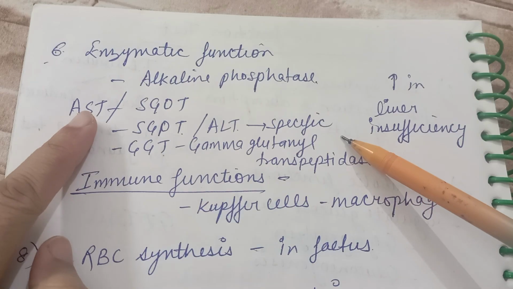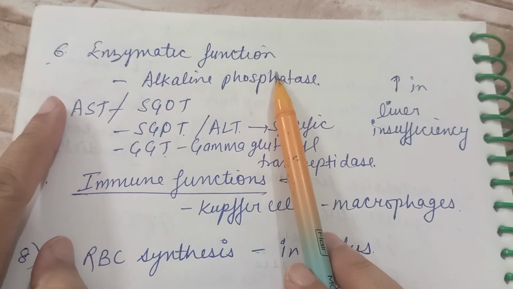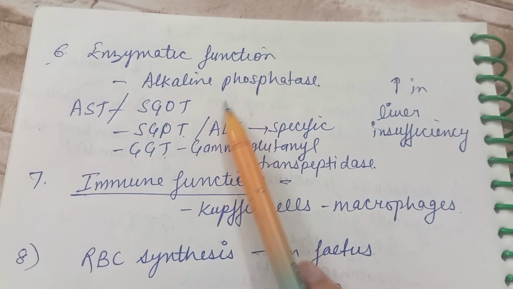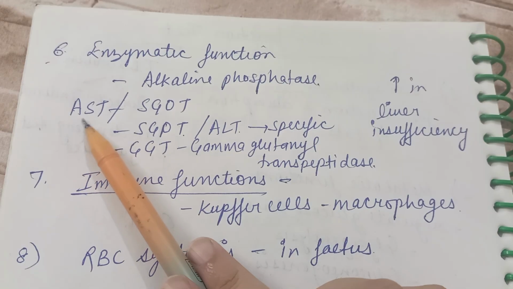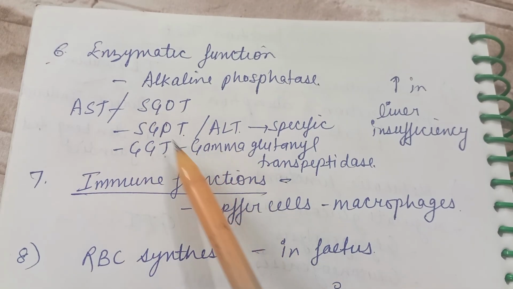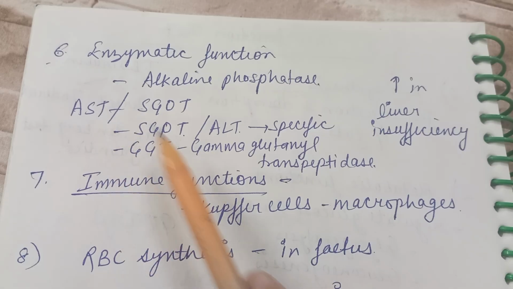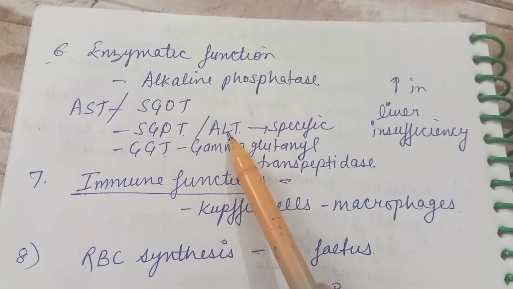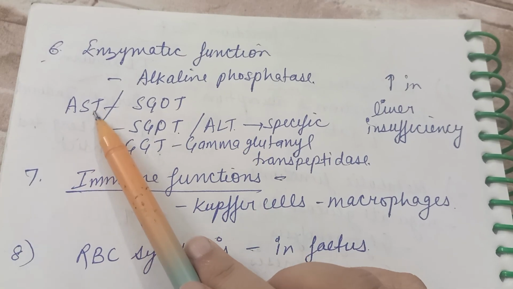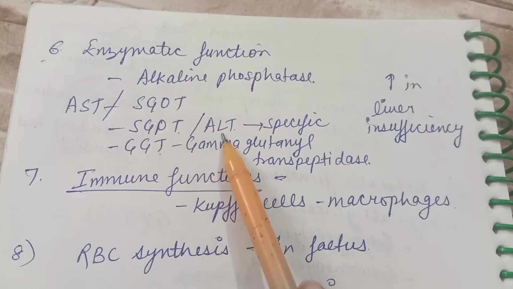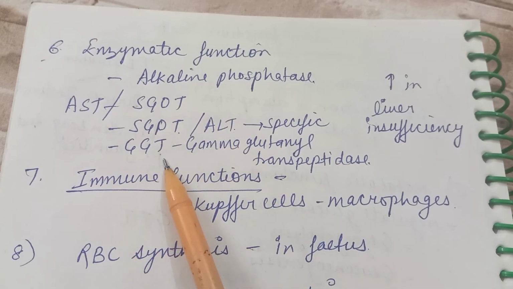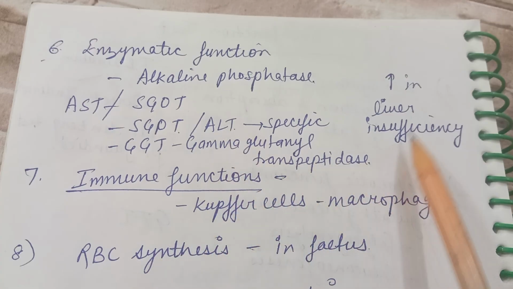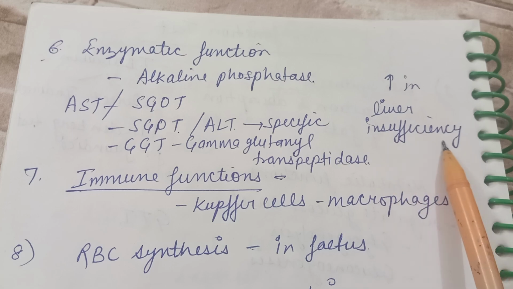Then come enzymatic functions. So the liver also synthesizes some enzymes which indicate liver functioning, whether the liver is damaged or not. So these are alkaline phosphatase, SGOT and SGPT, SGOT or AST enzyme, and SGPT or ALT enzyme. So L for liver, S for skeletal muscle. So AST or SGOT is more specific for skeletal muscle, ALT is specific to liver. And we have GGT, which is gamma glutamyl transpeptidase. So these are the enzymes which are found to be increased in liver insufficiency or damage.